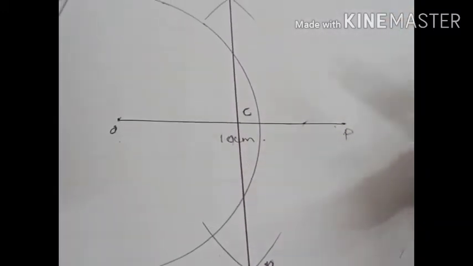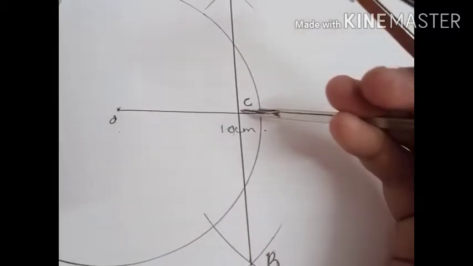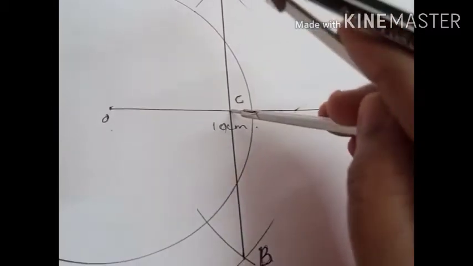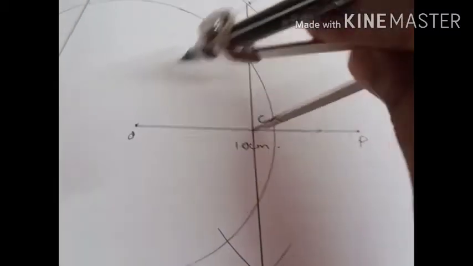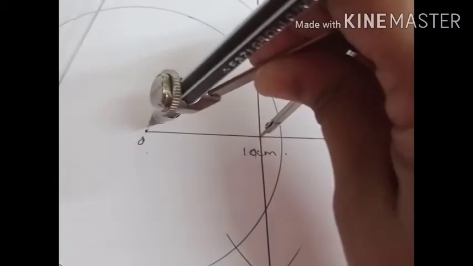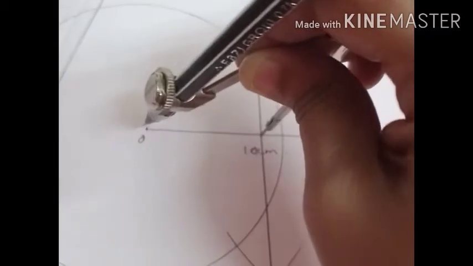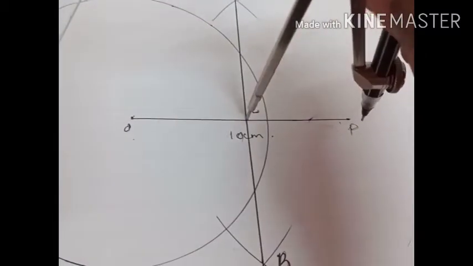Clear? The next step is we have to draw a circle from this center C, midpoint of OP. From this point as center C, we have to draw a circle with radius OC. Here you should check whether this OC and this OP are equal. If they are equal, then only you will get the correct tangents.